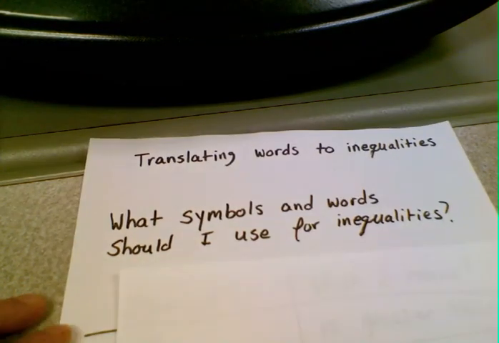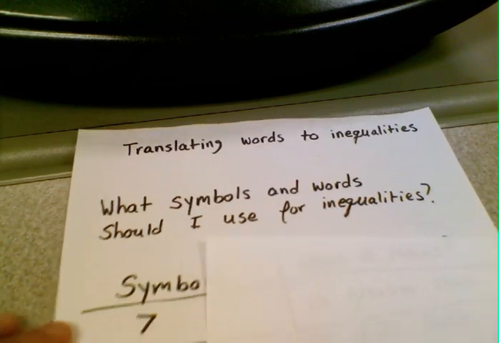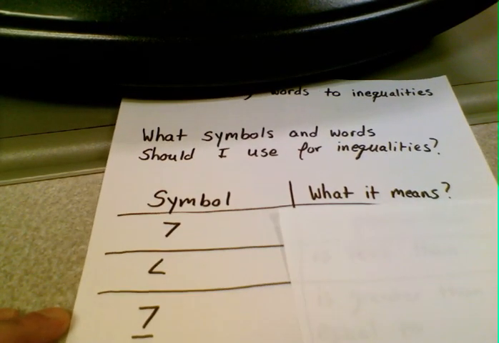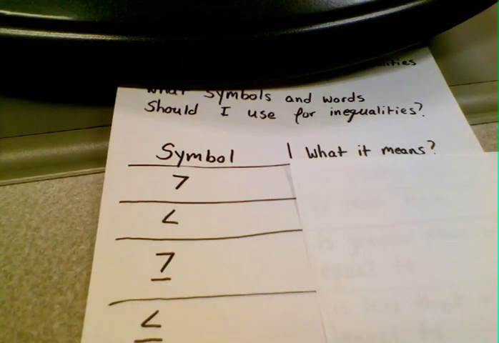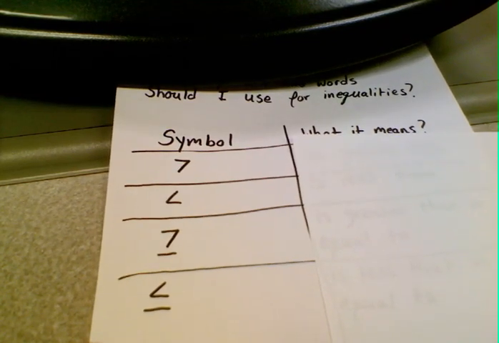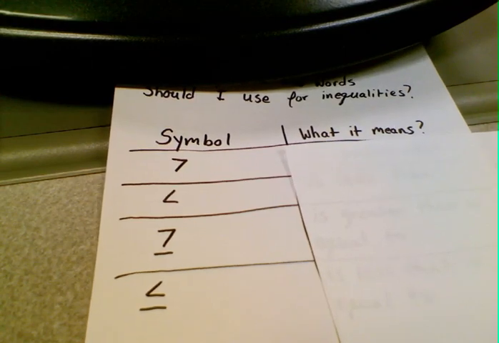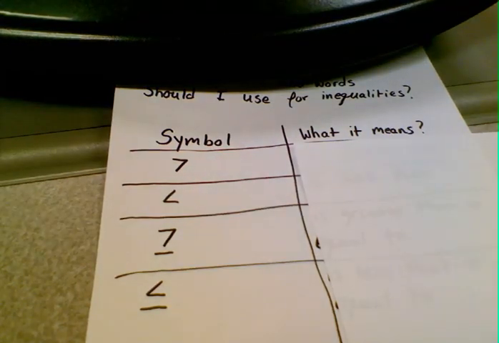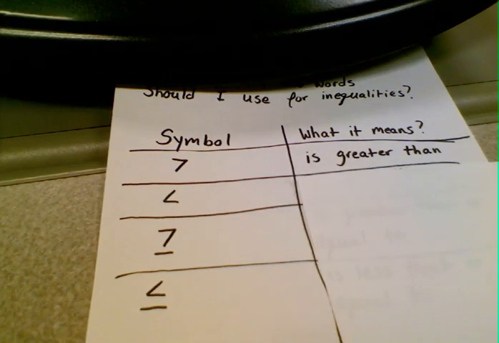All right, what symbols and words should I use for inequalities? All these symbols you are probably familiar with. You can copy down this diagram if you'd like to, or if you have some other way to organize it, please do so. I see this first symbol right here. Go ahead and write down what you think it means. And we're going to show you what it will look like in a sentence, or the key words you should look for in a sentence. The first one is greater than. Those are the words you're going to want to look for in the sentence.